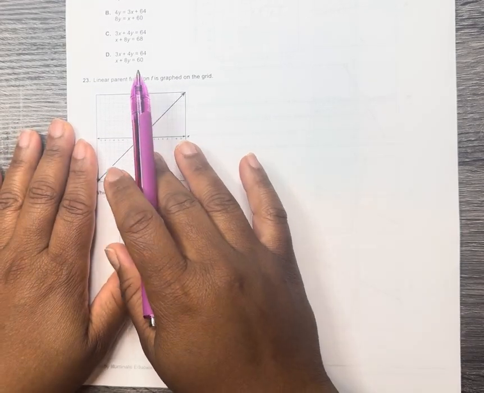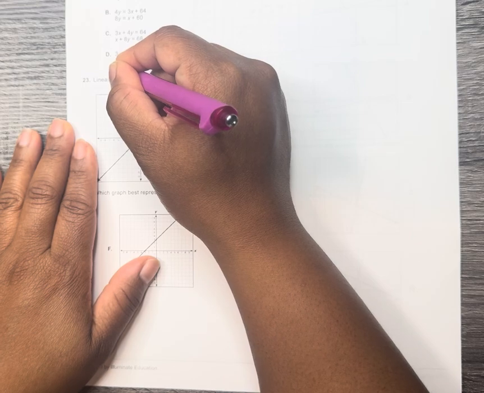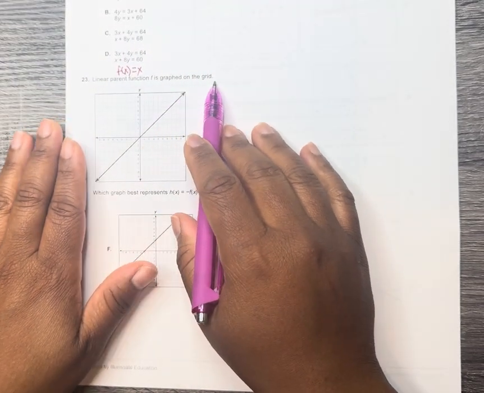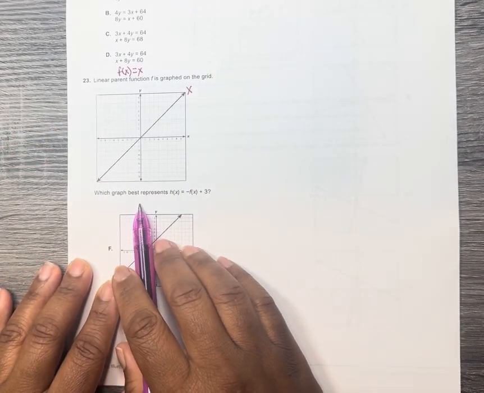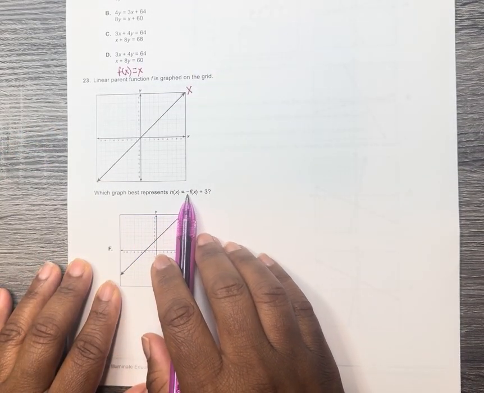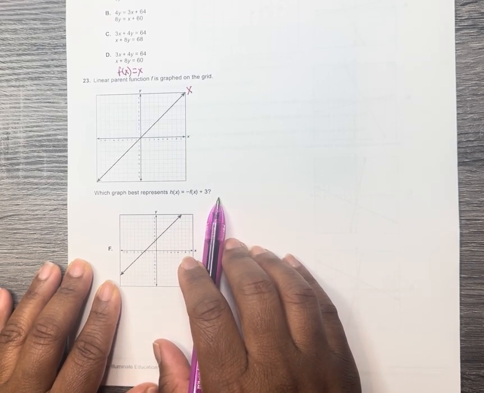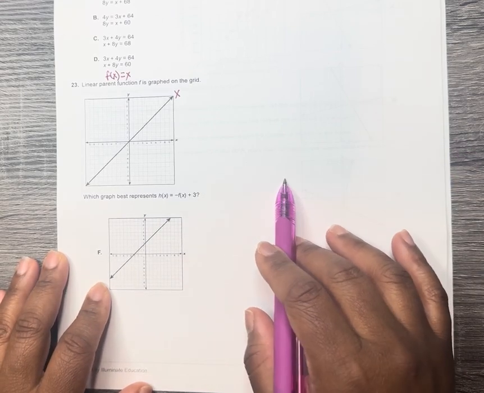Says linear parent function. Remember, parent function is f of x equals x. Is graphed on the grid. So this is x. Says which graph best represents h of x equals negative f of x plus 3. Hopefully you remember a little something about transformations. If not, you can always go to transformations in your notes.